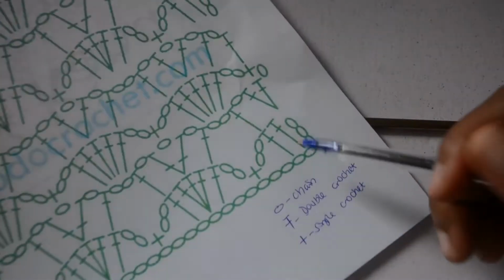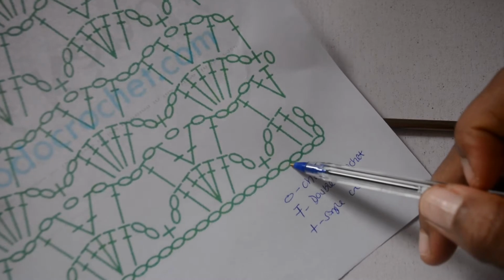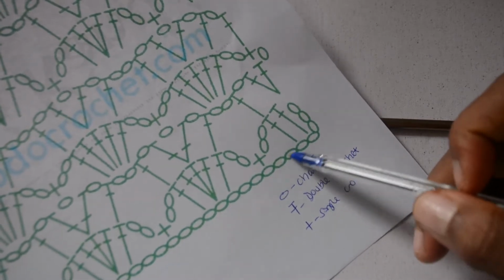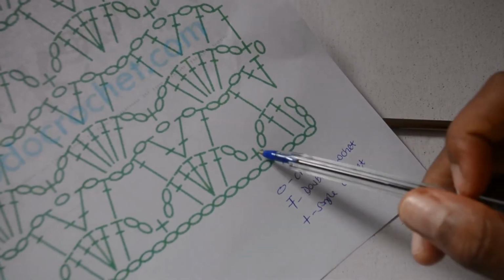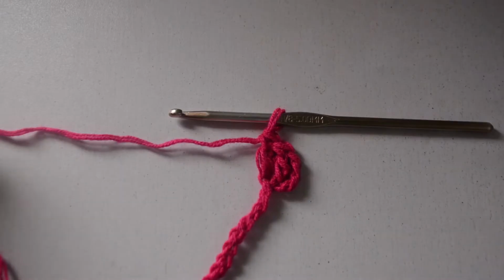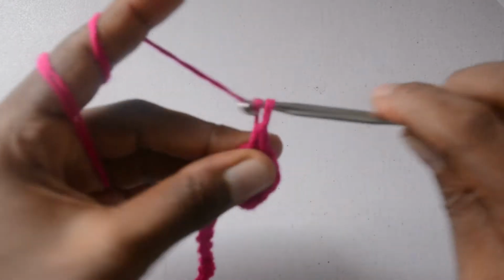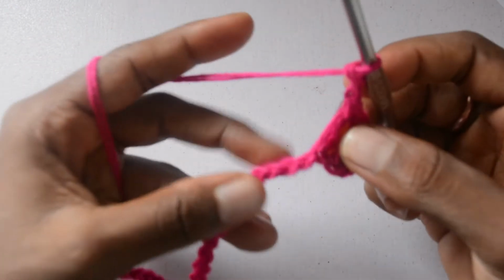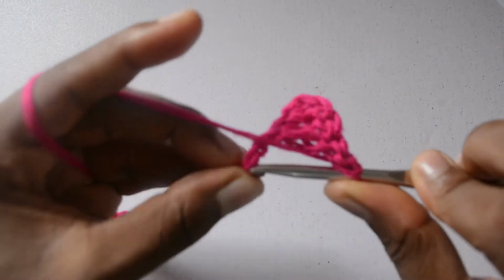Now that I'm done with these 2 double crochets, I do a chain 2 and I skip 2 chains, right? I'm skipping these 2 chains because, as you can see, there is nothing in these 2 chains. So chain 2, skip 2 chains, and do a single crochet in the next. Chain 2, skip 2 chains, 1 2, and do a single crochet in the next.